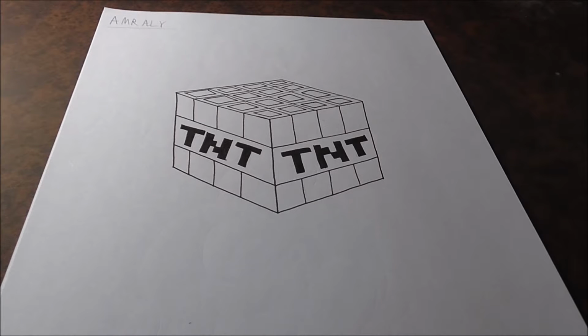Today's video we're going to be drawing the TNT block from Minecraft. And this video was requested by AMRALY. So thank you so much for the request. I hope you enjoy it. I hope by the end of the video you can draw this nice TNT block.